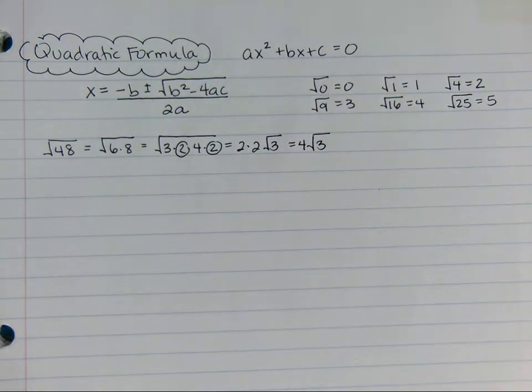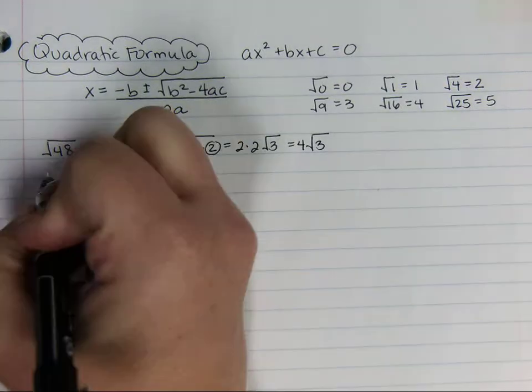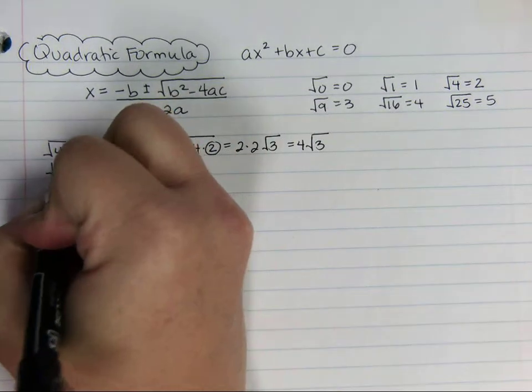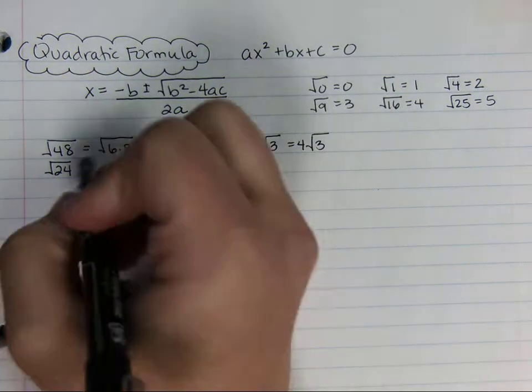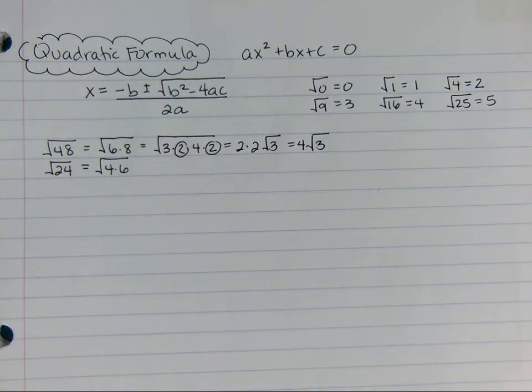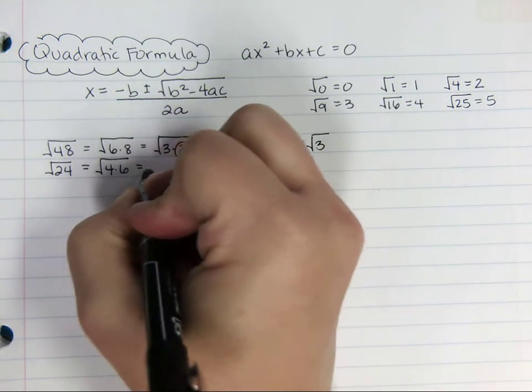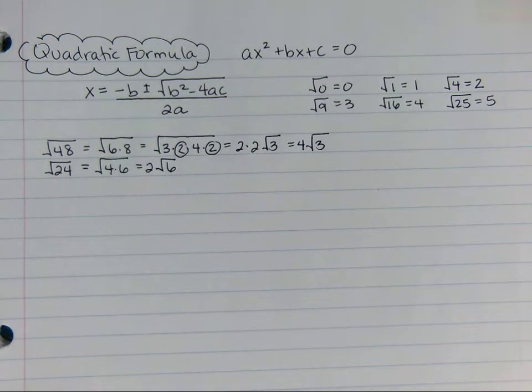Sometimes if you can find perfect squares, like if I didn't remember for whatever reason that 48 is the same thing as 16 times 3. Sometimes I don't remember those, and if you don't, you're going to have to go through and try to figure out how to simplify. Same thing if you had the square root of 24. I know it's 2 times 12, but again, 12 is not a perfect square. So think about values in there that are perfect squares, like 4 times 6. That makes it easier because then I can look at the square root of 4 as 2, and the square root of 6 has no more perfect squares, so I can simplify my radical.